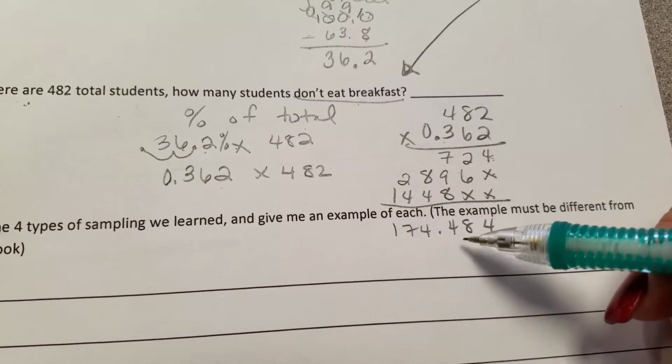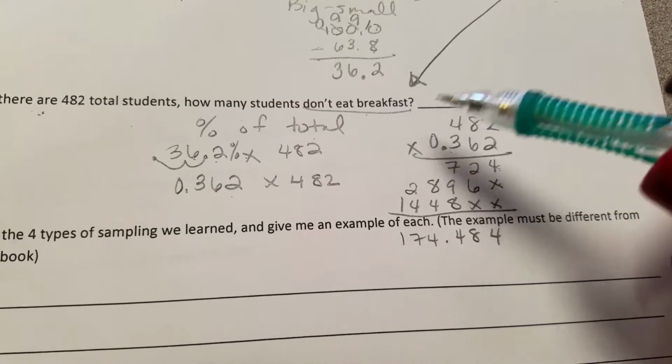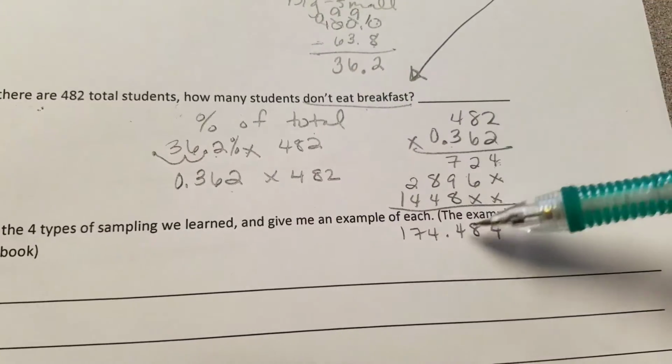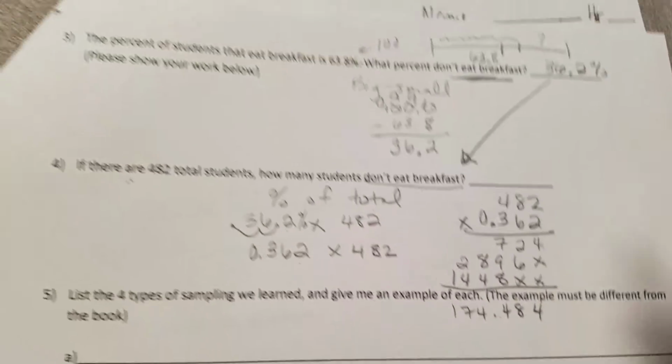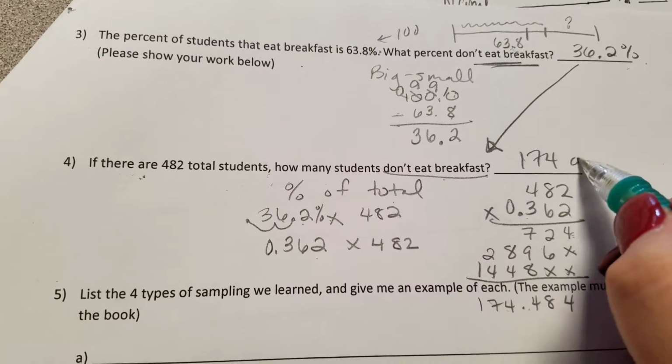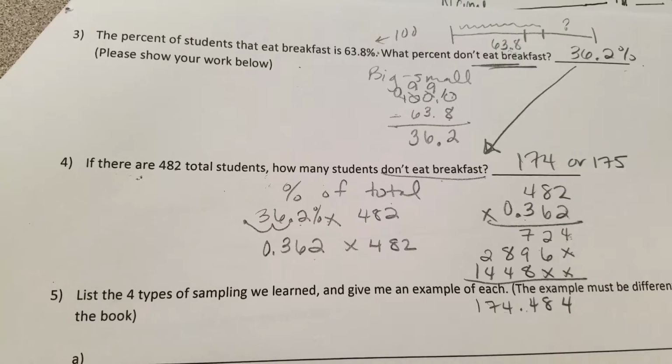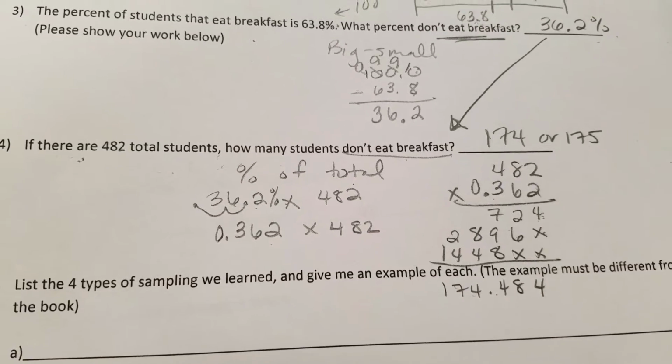Now, we can't have part of a student. So again, these are students. So we have 174.48. You can either write the answer as 174 or you can write it as 175. Either one I will accept.